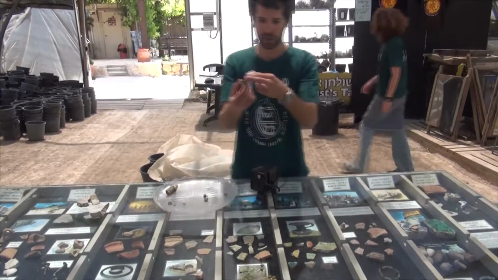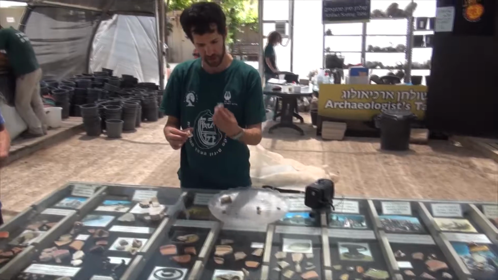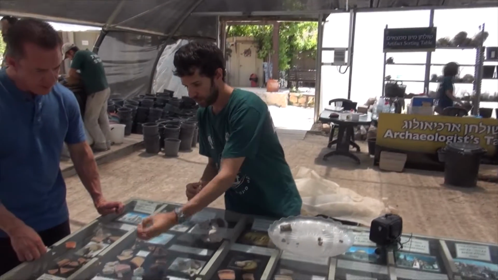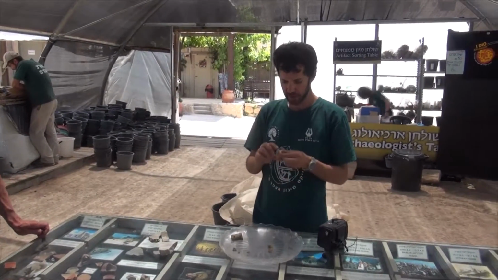This is an Ottoman wall tile here. And this was also found this morning. Wait, here, this is fresco. Oh wow, that's wall plaster from the Second Temple period.